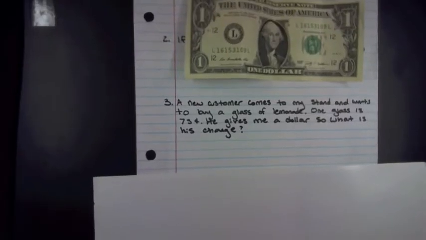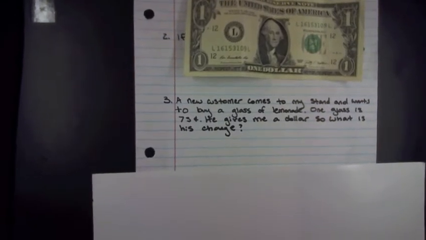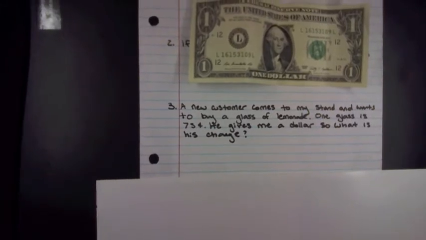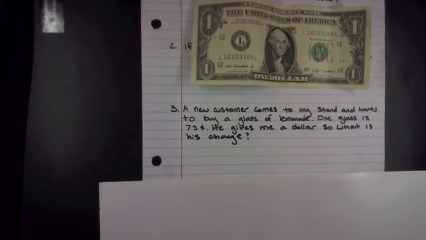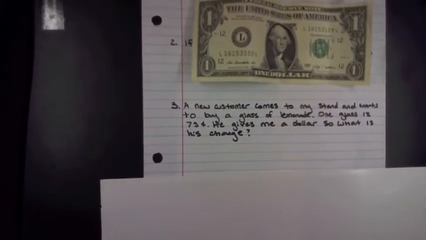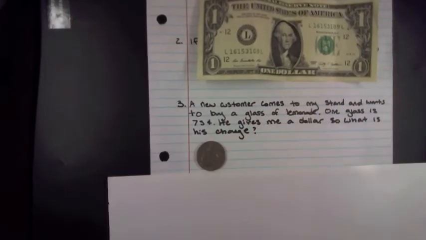A new customer came up to my stand and wanted to actually buy a glass of lemonade. 1 glass of lemonade at my stand is 75 cents. He also gives me $1. So what is his change, class? Well, let's see. Let's use quarters to figure this out. How many quarters are in $1? I think there's 4 quarters. 4 quarters. Good job, class.